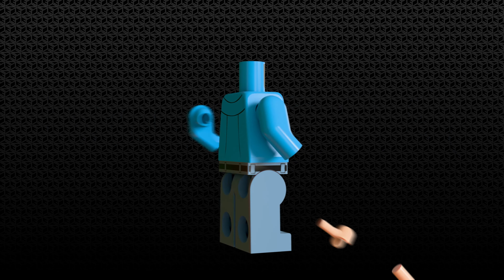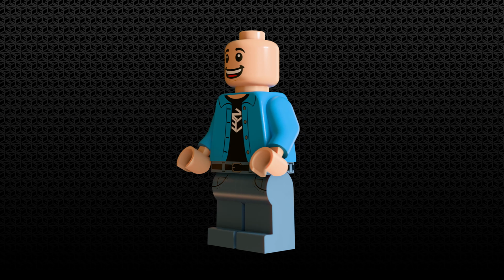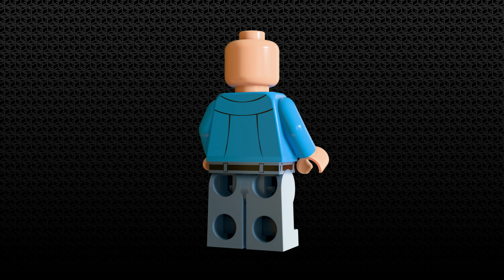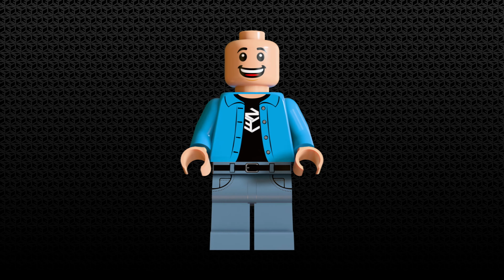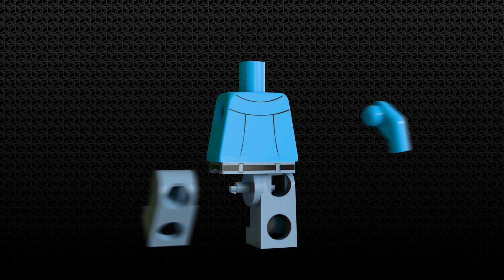Welcome to my new Blender course. In this step-by-step beginner-friendly series, we'll create this true-to-scale minifigure replica using precision modeling techniques. Now let's dive into part 6, precision modeling the hands.